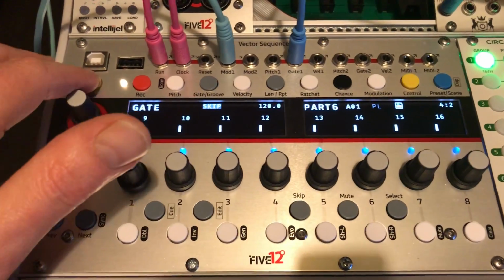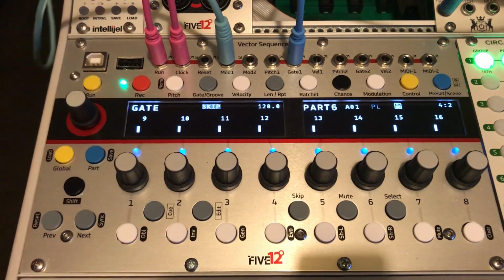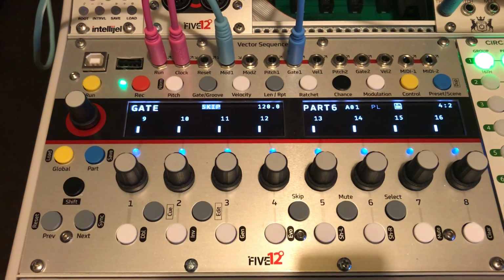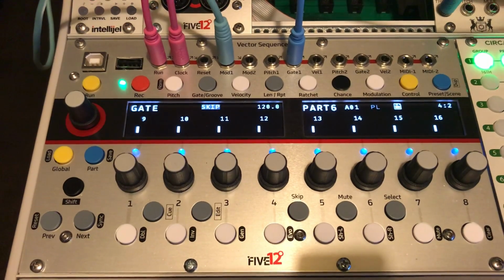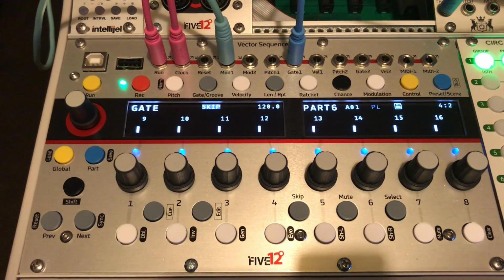Unmuting the circadian channels. Increase the delay on the BIA.